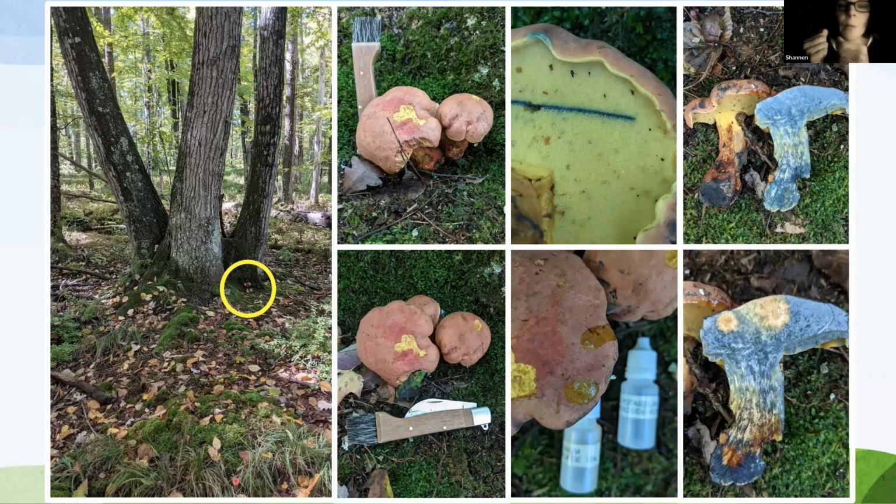I wish I would have gotten better pictures of the stipe, some more up close pictures of the cap. This was not a collection that I made to bring back into study, but still, I wish that I had captured those things more effectively than what I did.